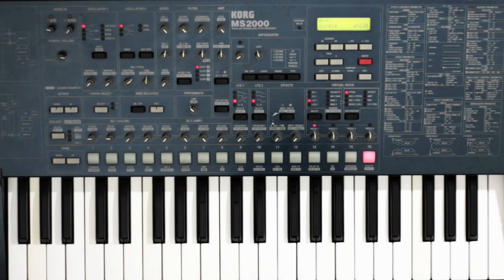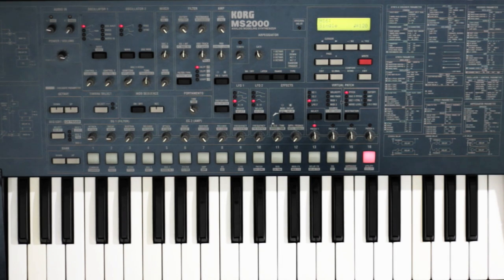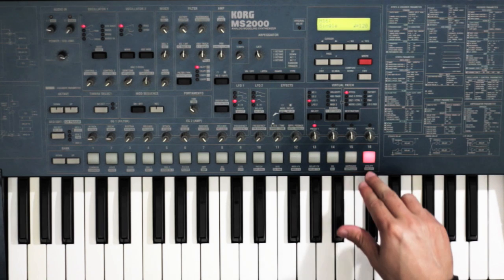The first thing that we want to do is pick a program slot that we're going to be working on. On the MS2000, the program slots are organized into 8 different banks, bank A through bank H, and each bank has 16 different program slots. You can pick whatever program slot you want to start your patch. For this demonstration, I'm going to pick bank H and program slot 16.